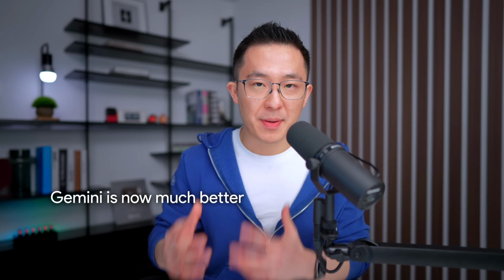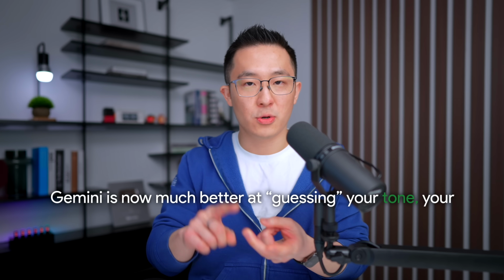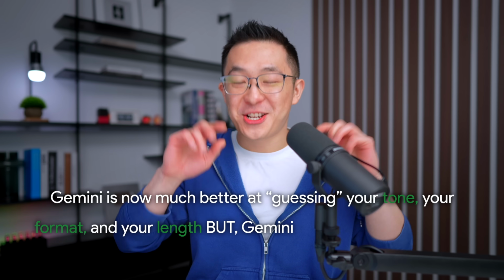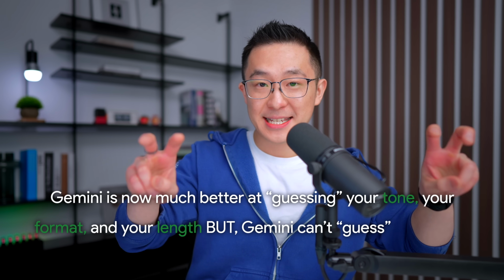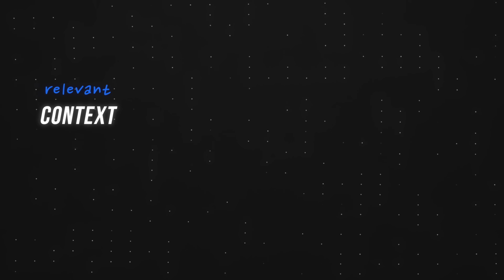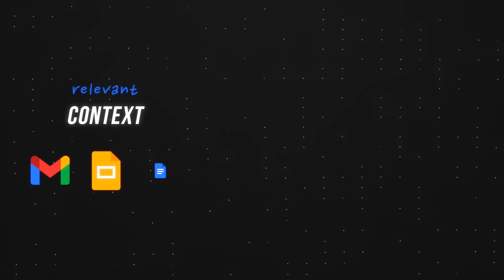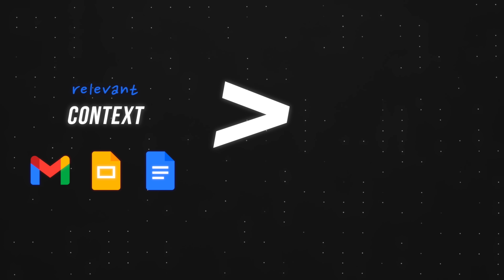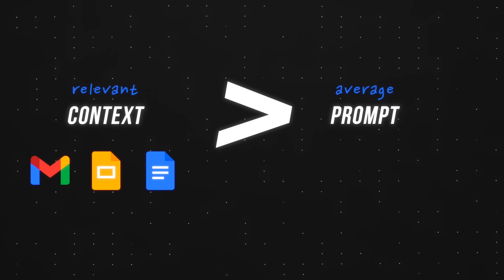Here's an oversimplified way to think about this. Gemini is now much better at guessing your tone, your format, and your length. Although I heard effort matters more than size. But Gemini can't guess your facts. So giving it better context, like relevant emails, docs, and data, now yields significantly higher returns than writing a better prompt.